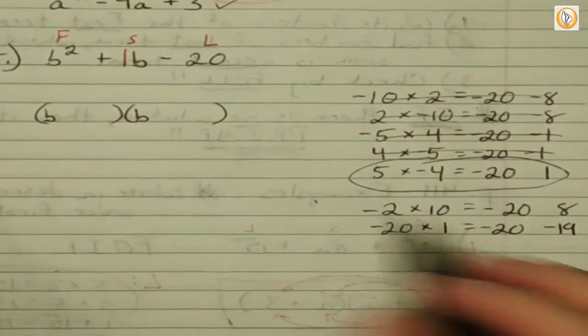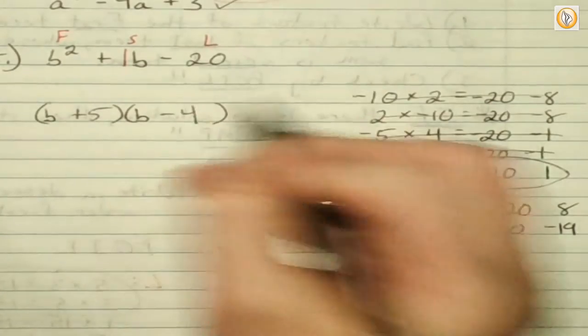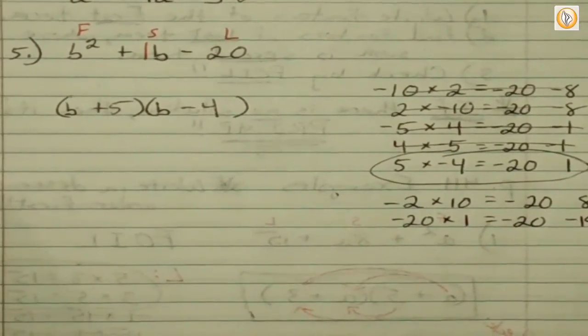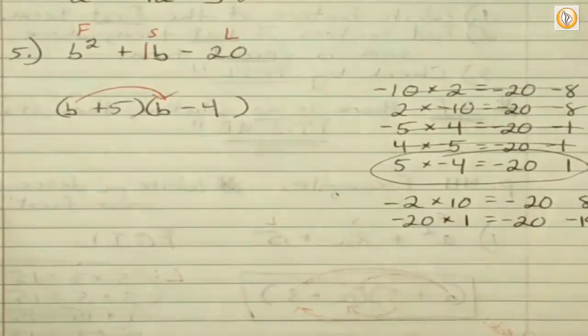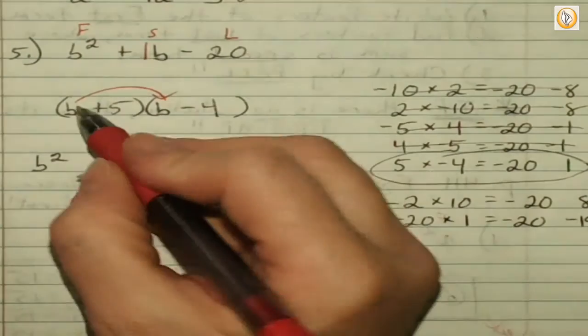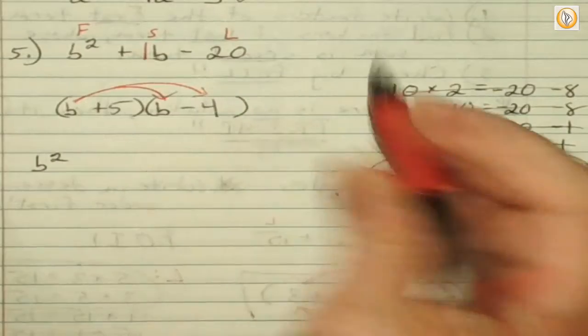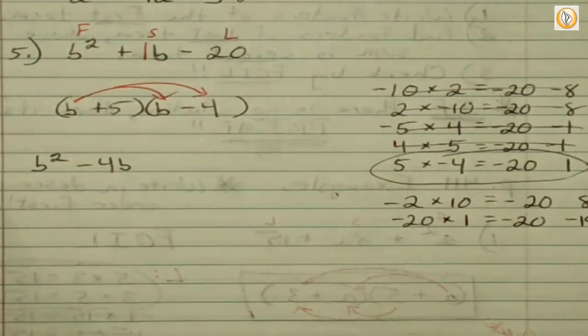All right. So positive 5 and negative 4. So we check. B times B is B squared. B times negative 4 is negative 4B.